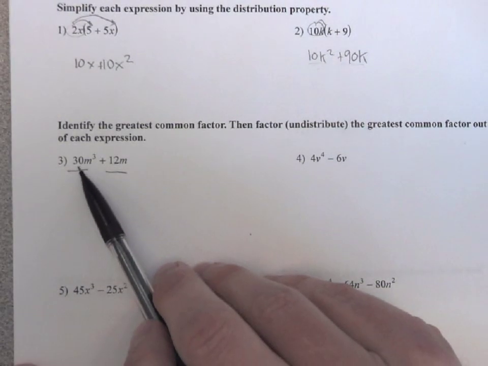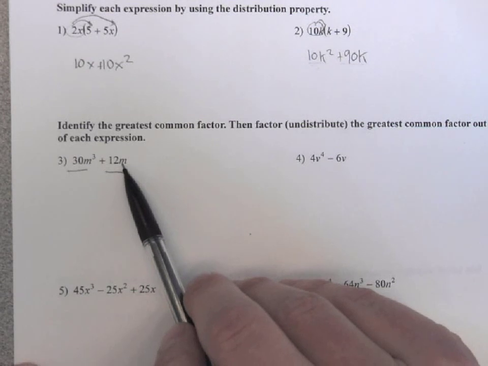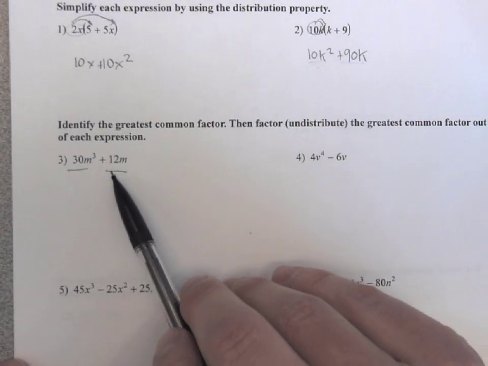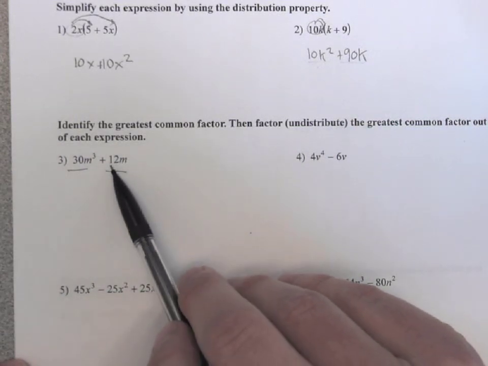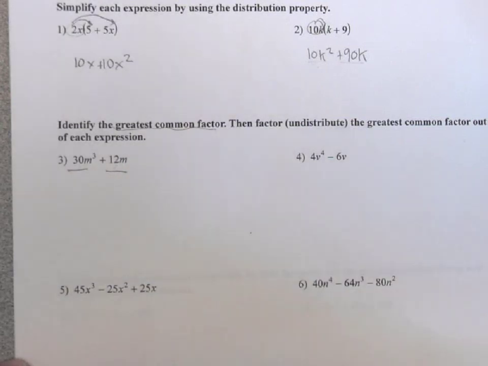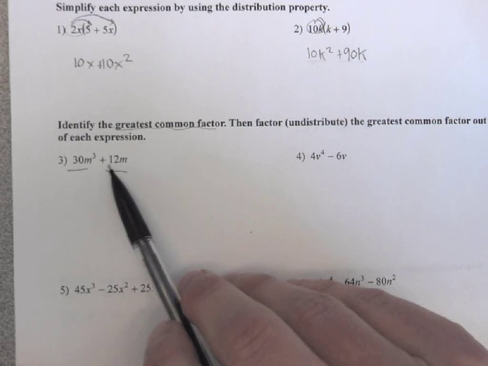So if we look at this guy and this guy, well, they both have m's in it. This has m to the 1, because there's just one m, and this has m to the 3rd power. So they both have m's. Also, they both have a factor of 2 in it because they're both even. But we want to come up with the greatest common factor, right? We want to have the biggest thing that they have in common. So they both have a 2, that's true.